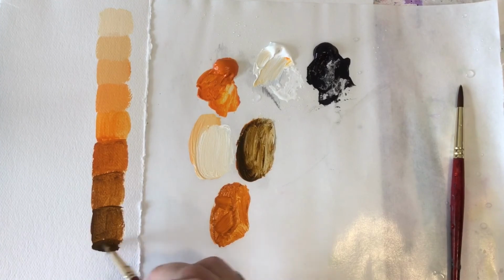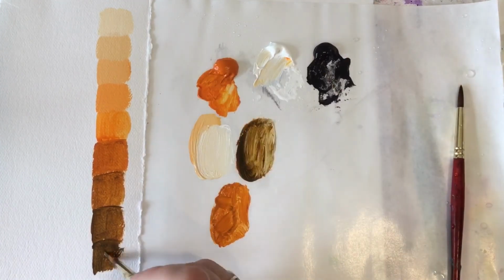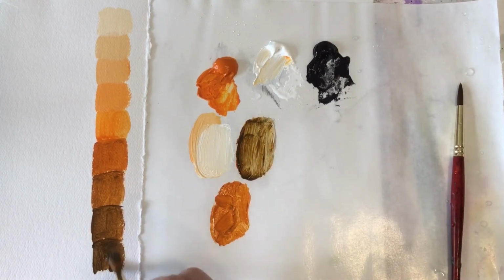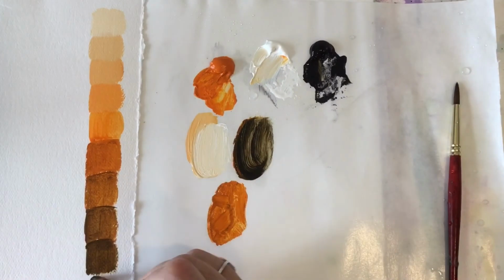Now we're just adding white and black. We just added white to the orange right out of the tube, and now we're adding black to that orange right out of the tube. And that's changing its tint and its shade, regarding its lightness and its darkness, black and white.